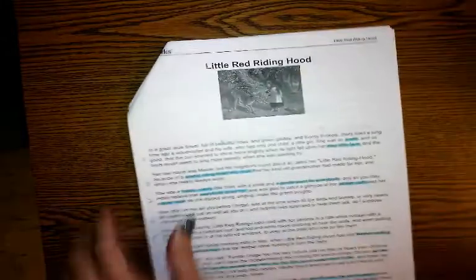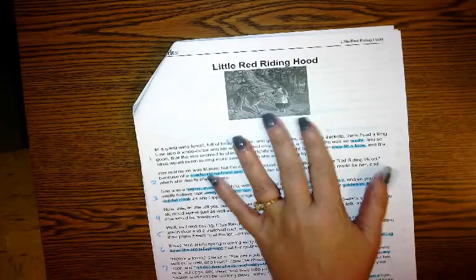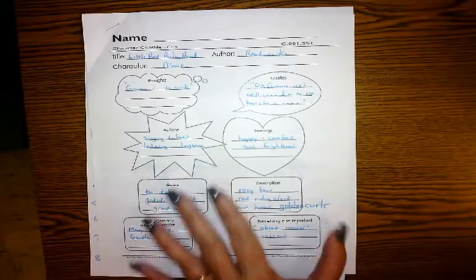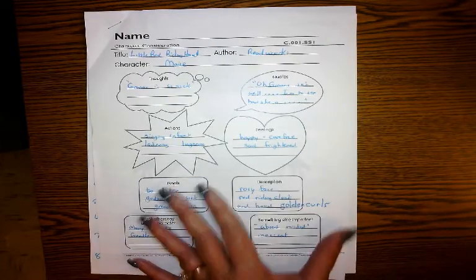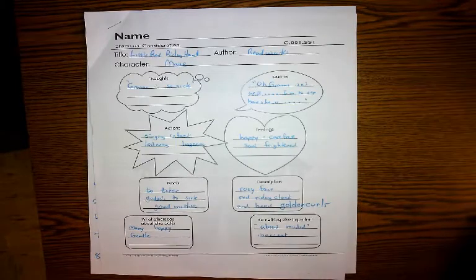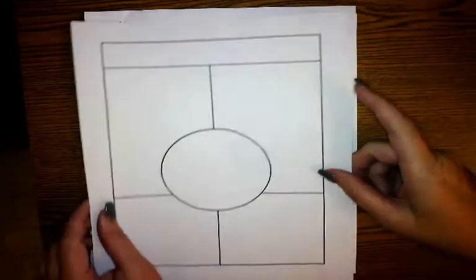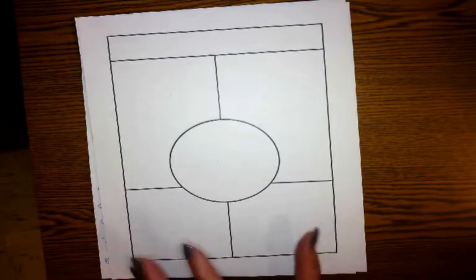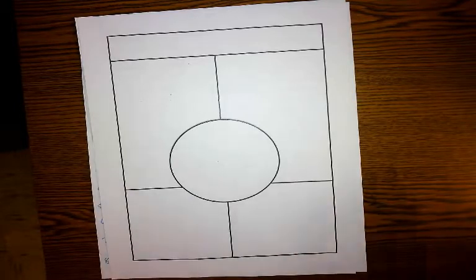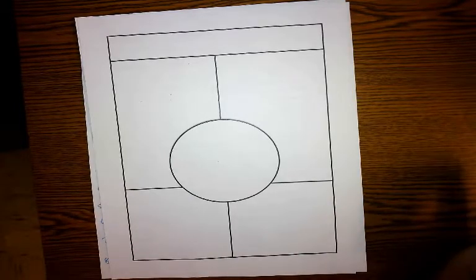Good morning. So today what we're going to be doing is using the story Little Red Riding Hood that we read last week, and we're going to be using the character analysis that we made over Maisie, the main character of Little Red Riding Hood, to create what is called a one-pager. Now, a one-pager looks like this, and it is a compilation of different literary elements on one page. So it's kind of like a summary, but it's a visual summary.